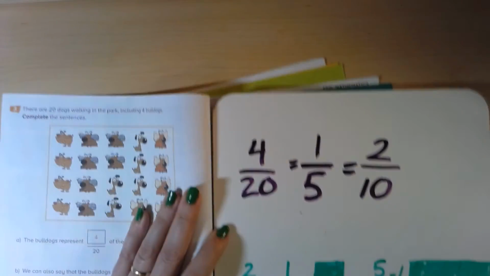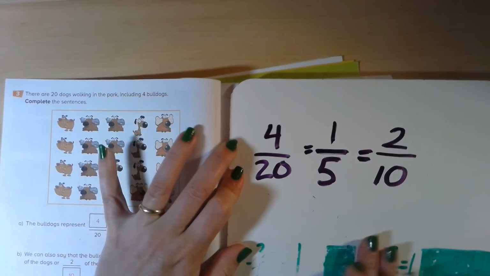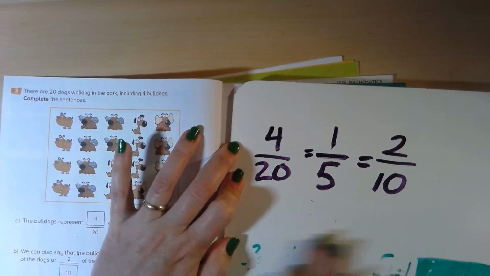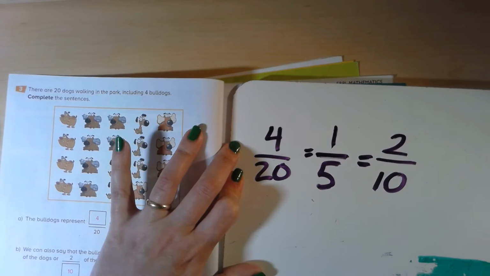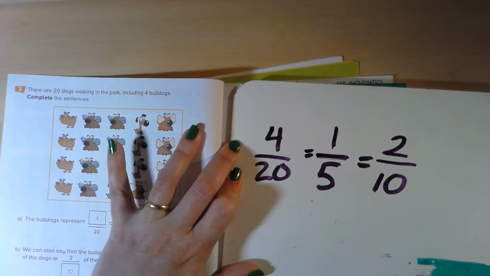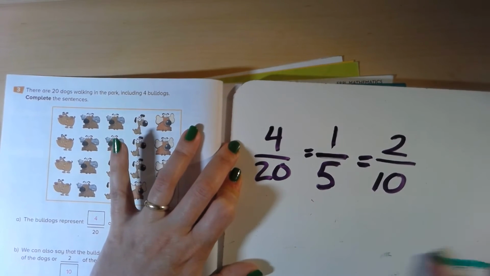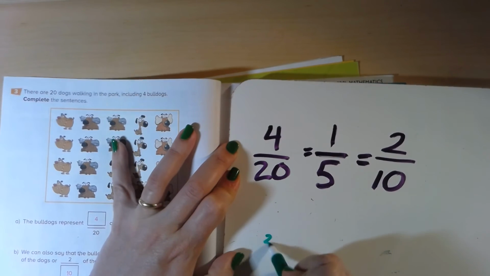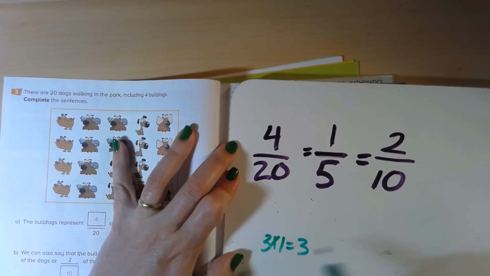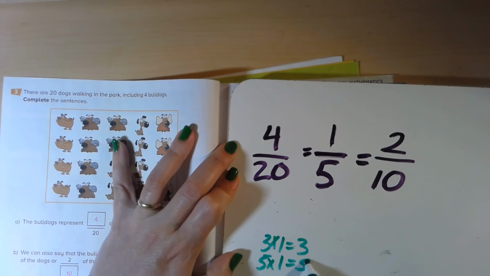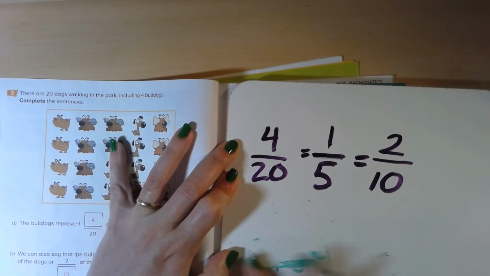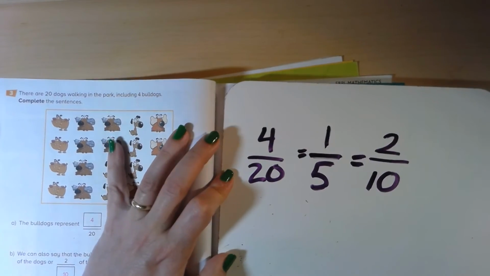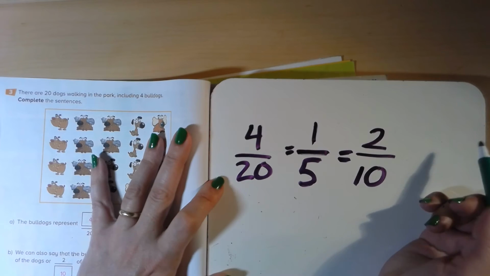I know. So let's go back to 4/20, 1/5, and 2/10. The other thing you have to remember is any number times 1, it equals itself. So 3 times 1 equals 3. 5 times 1 equals 5. You can remember that as well. I know. Okay, let me teach you something you don't know. So watch this.